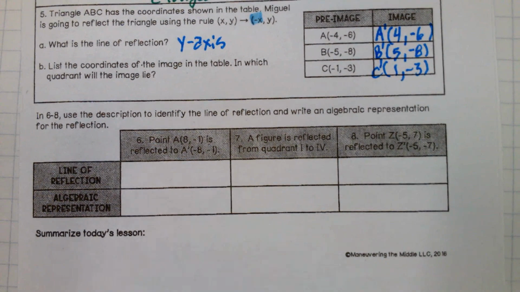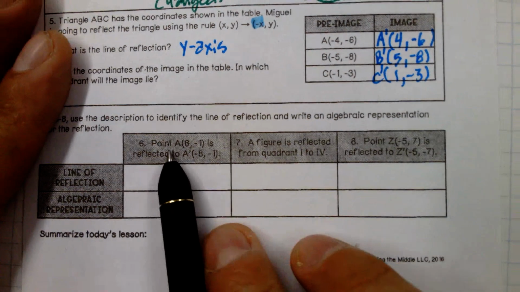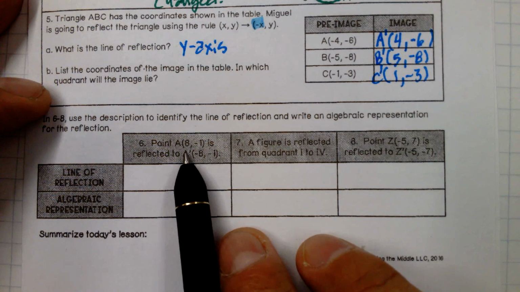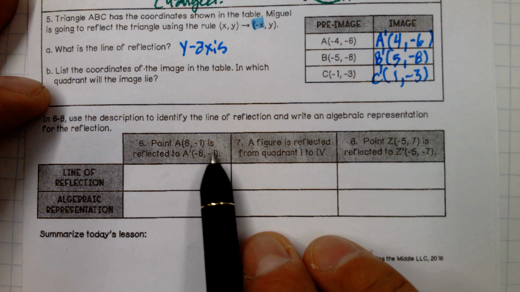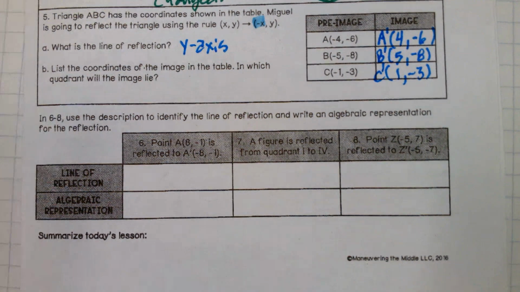Okay, last thing. 6 through 8. Use the description to identify the line of reflection and write an algebraic representation for each reflection. Okay, so here's the description. Point A was 8, -1, and A prime is -8, -1.